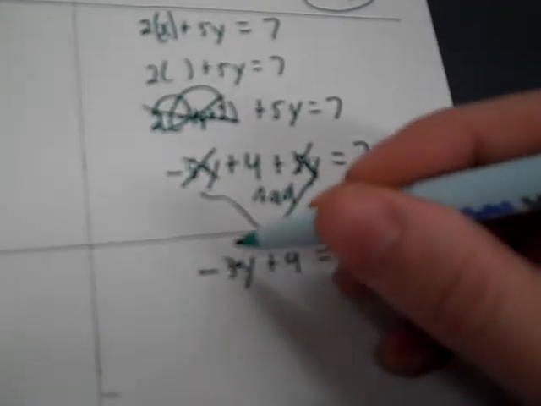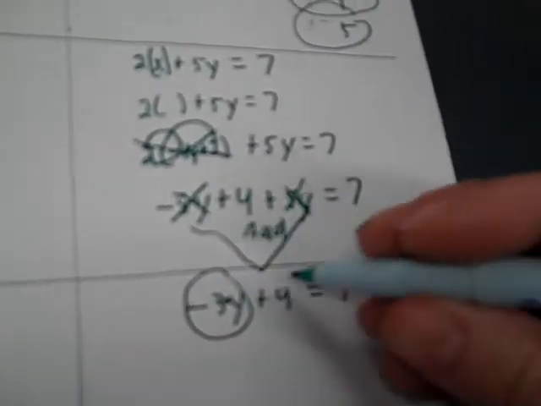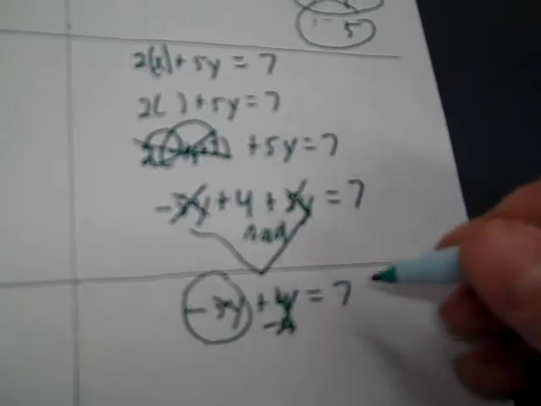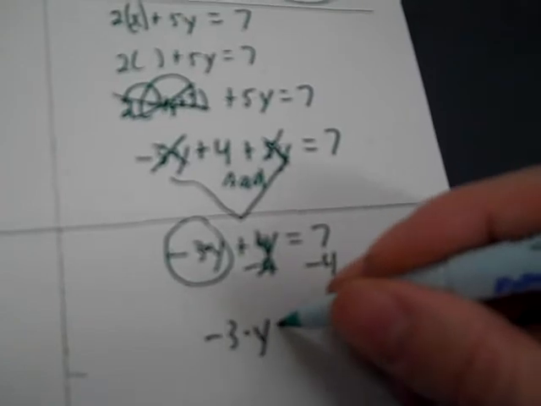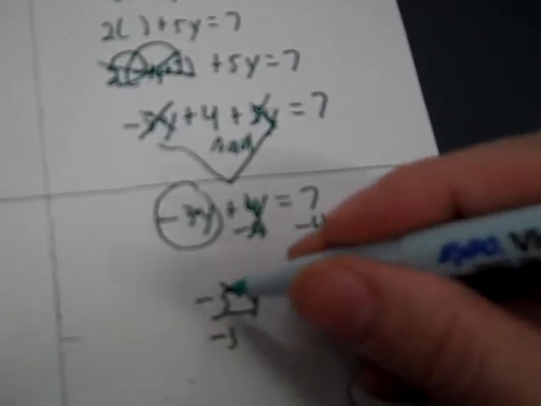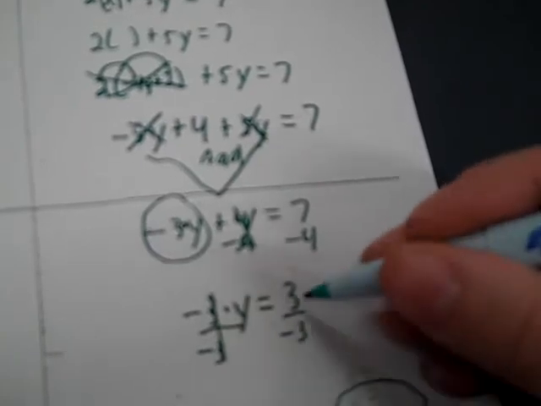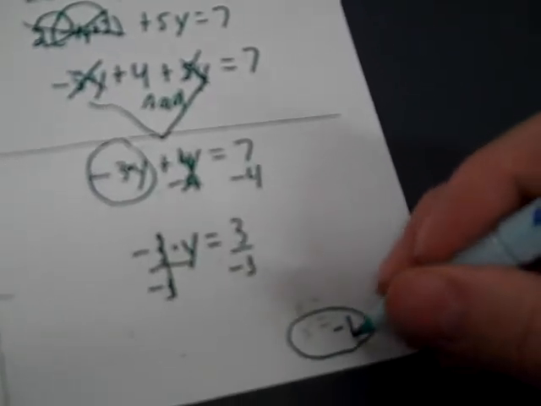So I dot my letter and circle it. This time it's a y. So I subtract 4. So negative 3 dot y equals 3. And then I divide. 3 divided by negative 3 is negative 1.